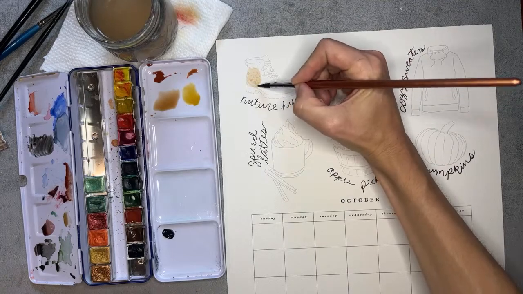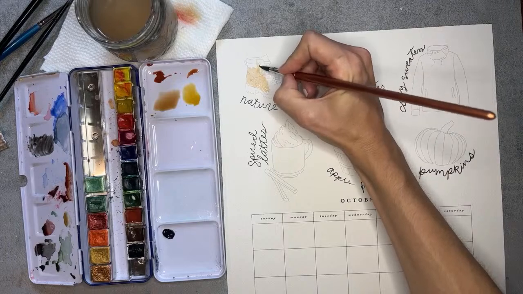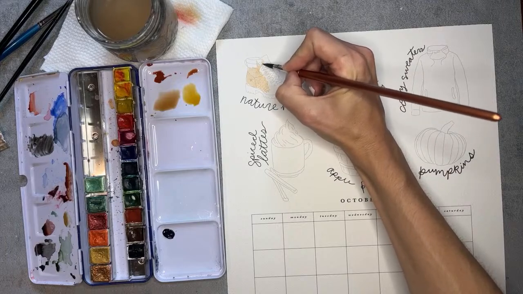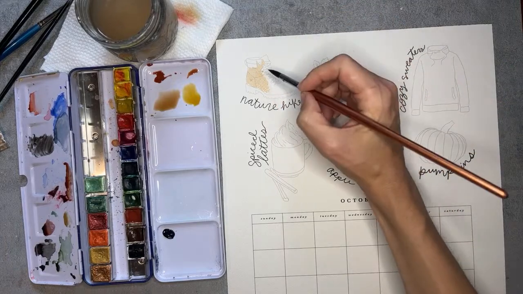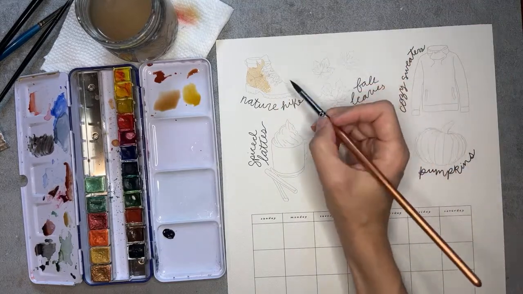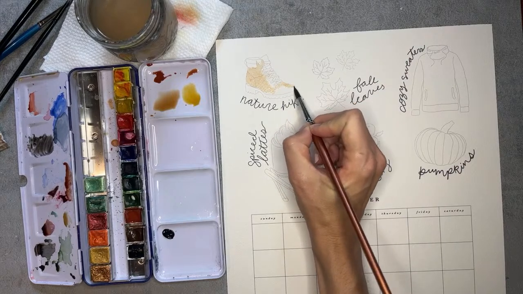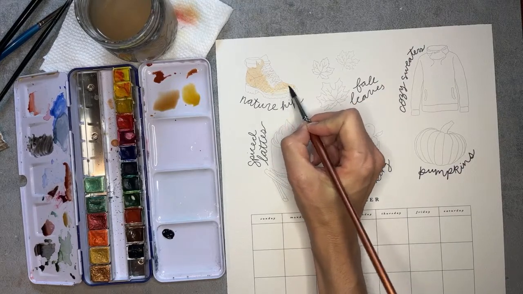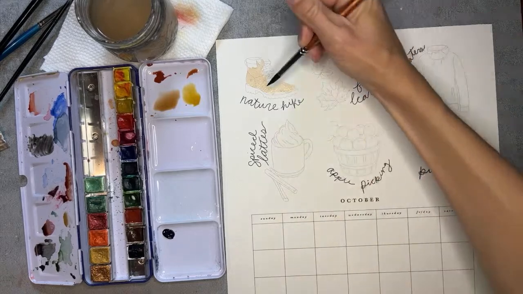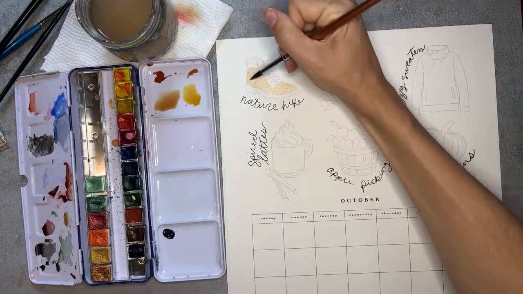It doesn't need to be stressful or anything. We're just going to fill this in and then we'll use a little bit of a wet on wet technique to drop in color. That way we can add a little dimension. And then after things dry, we can even add more dimension. But again, I want to keep these light and not super detailed.